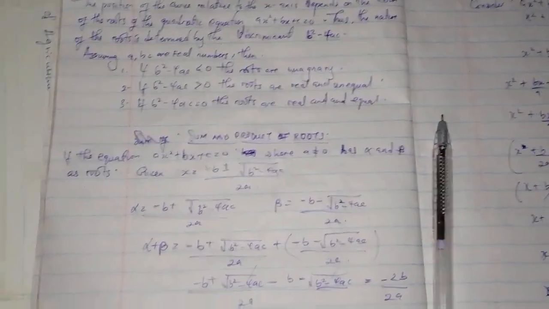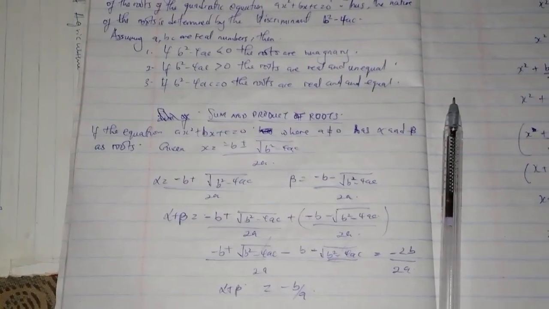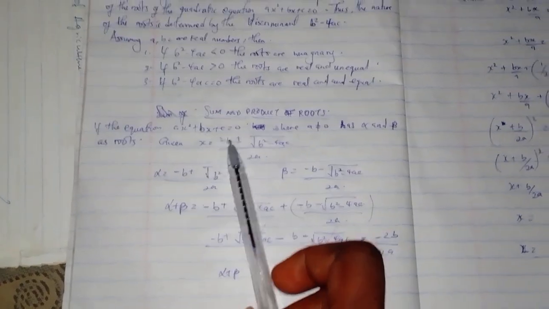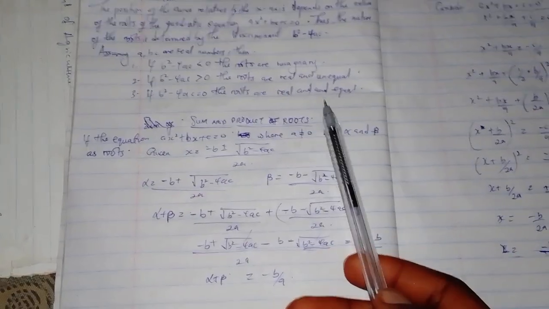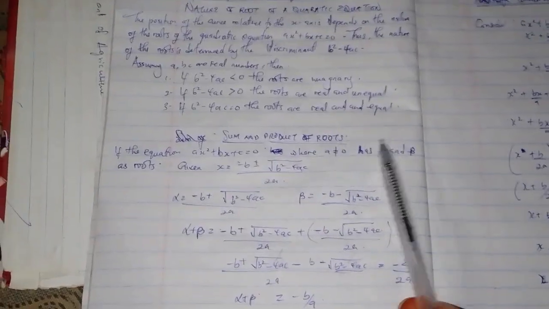All right, so now let's move to another subtopic. Let's quickly look at this. Now we have what we call the sum of roots and product of roots. You must have heard of this before, whereby you can sum your roots together, and we can get the product of the roots.